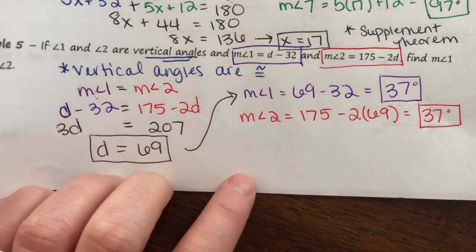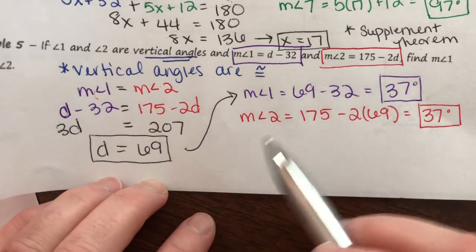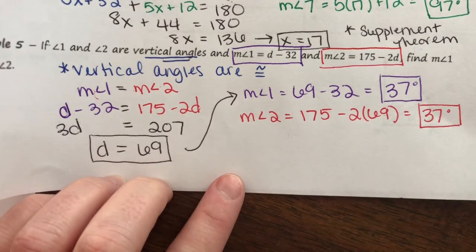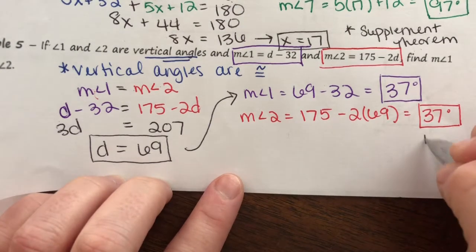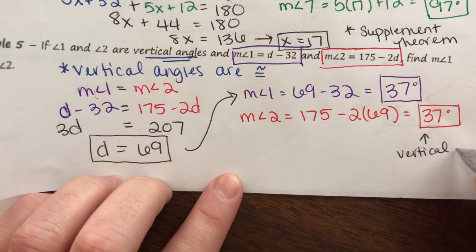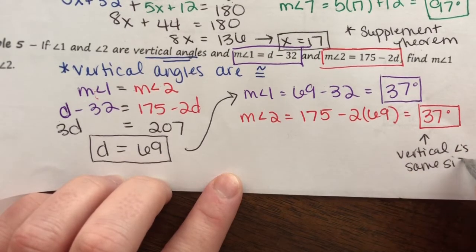And does this one ask us? It does not ask us what we used here. There is a vertical angle theorem that just says if angles are vertical, they're the same size, but it doesn't ask us to write that. So we're not going to worry about it yet. These vertical angles, same size.